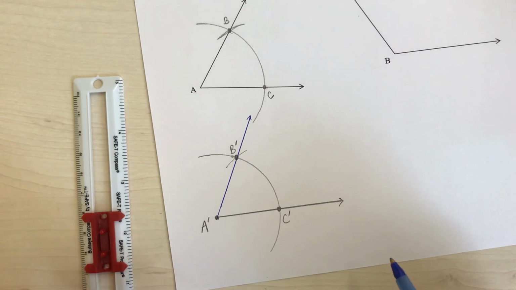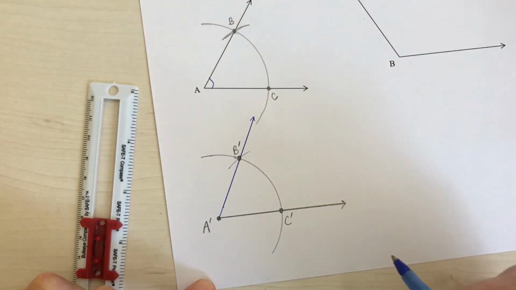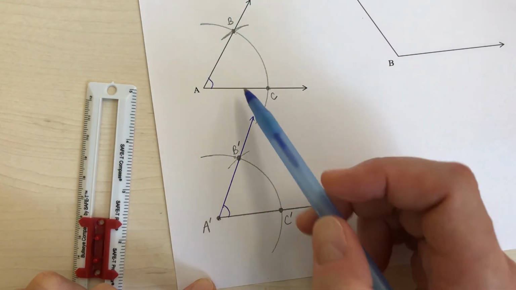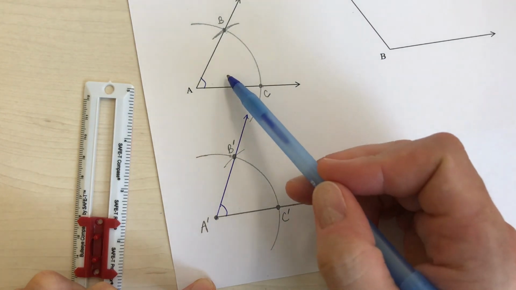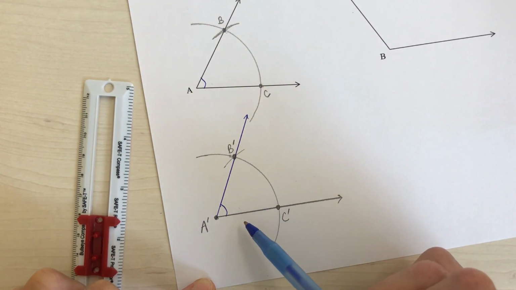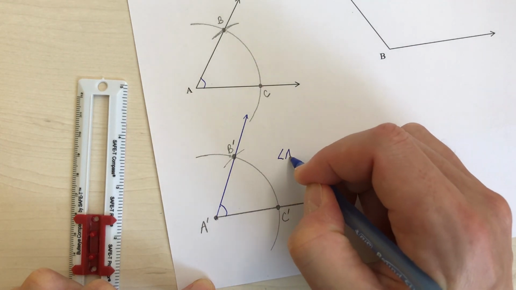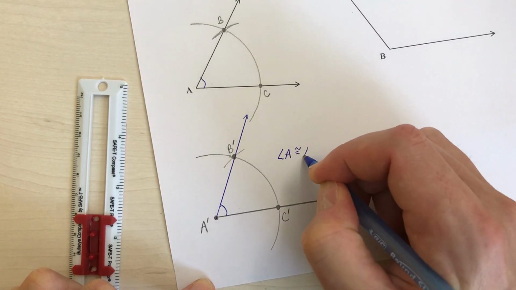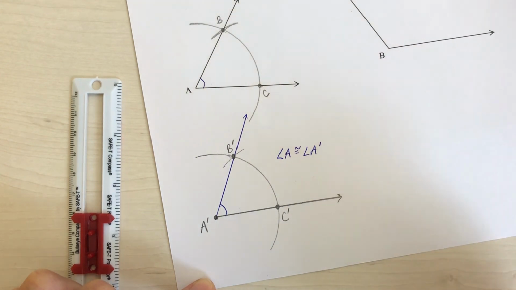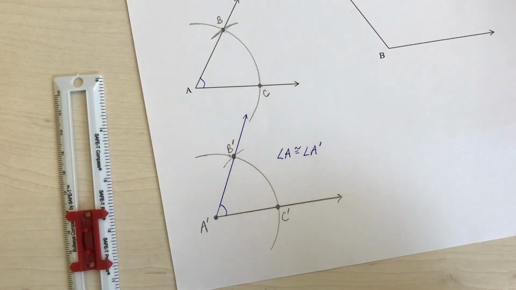And what we should have here is two congruent angles. And again, if they look congruent, if it looks good, then you're probably good. So I think angle A is congruent to angle A prime. I could use a protractor if I really want to verify this. All right, that is the end of the second video.